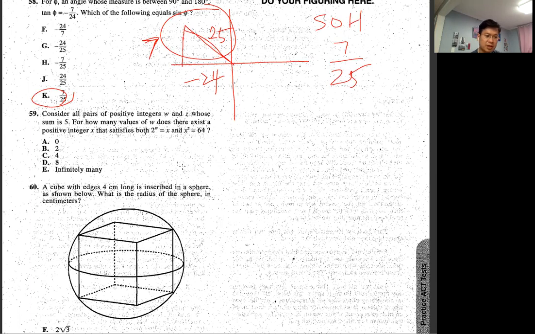Consider all the pairs of positive integers w and z whose sum is 5. How many values of w exist, with positive integer z satisfying this one and that one? Okay. So sum is 5. So first we can have this, right? And the next one. So okay. So x to the z is 64. How many values of w exist with a positive z satisfying this? How many cases of w can we have?